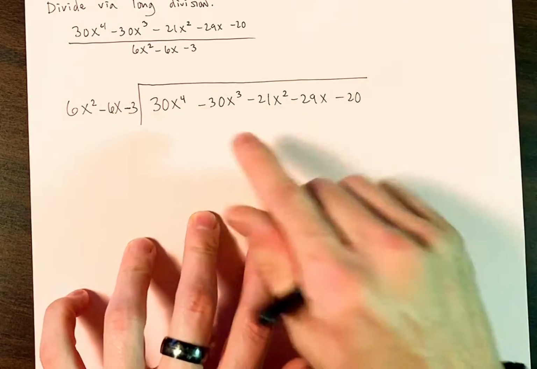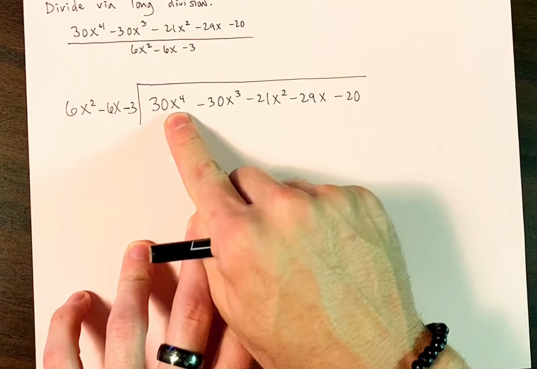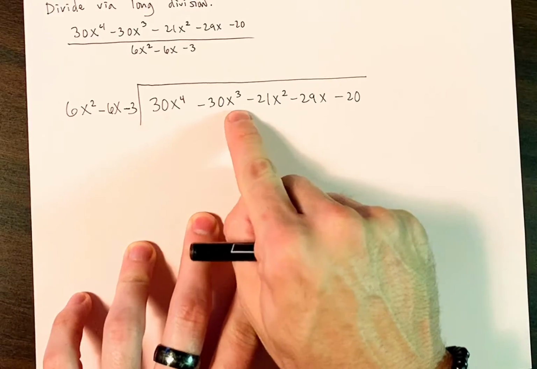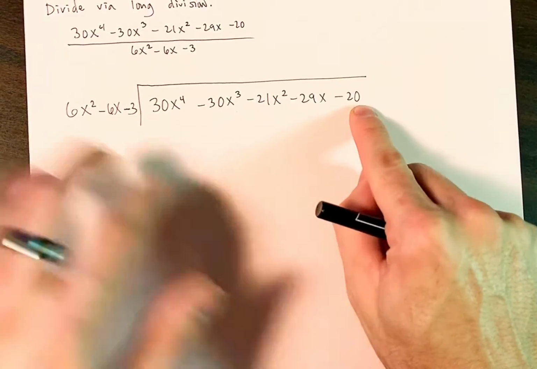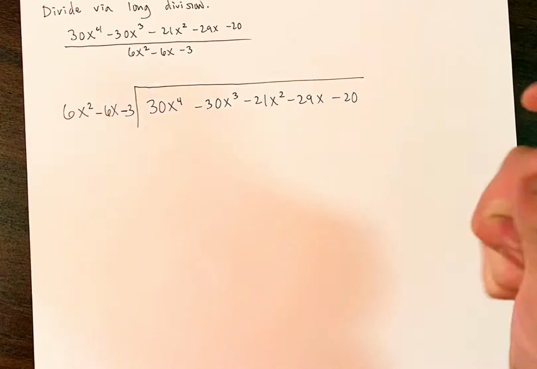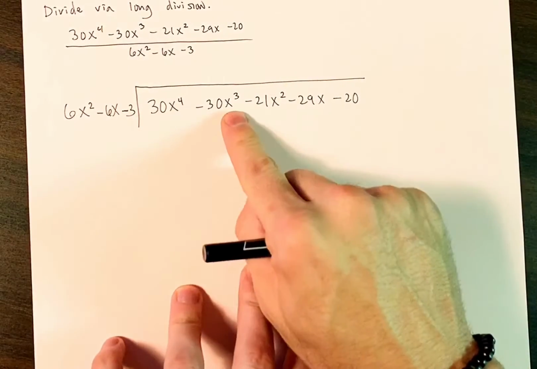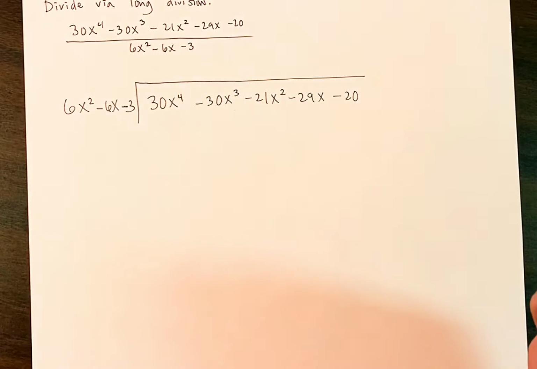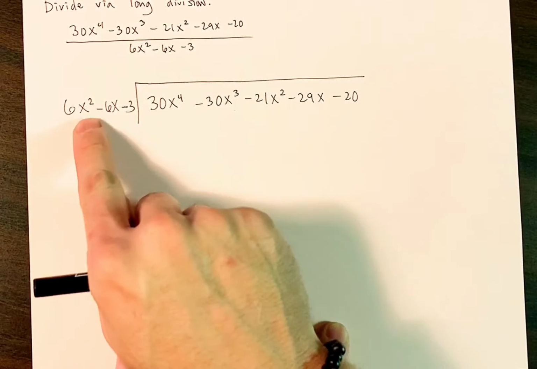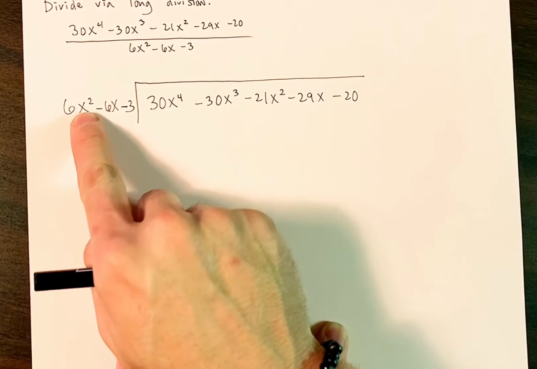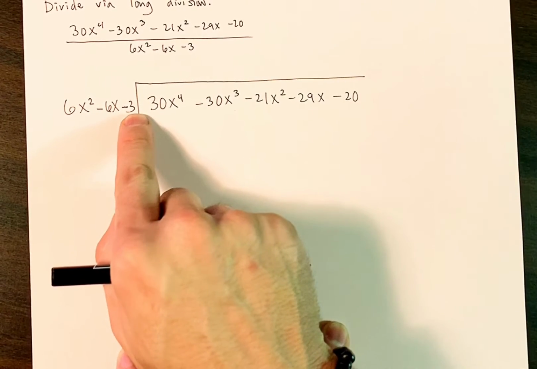So first make sure that in here we have a steady decrease of exponents: x to the fourth, x to the third, x squared, x constant. If ever there was a gap with a missing power, you'd have to fill it in with a 0x to the whatever is missing. The same has to be true for the outside. It has to have a steady decrease of powers, x squared, x constant.